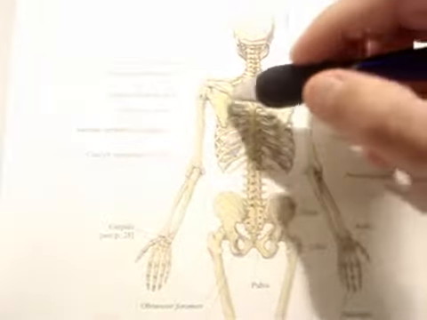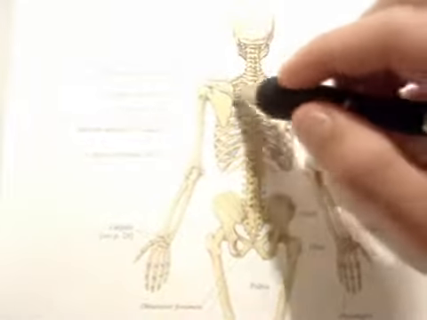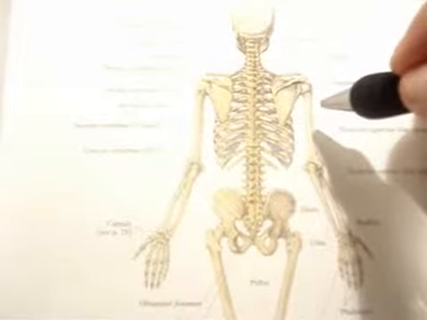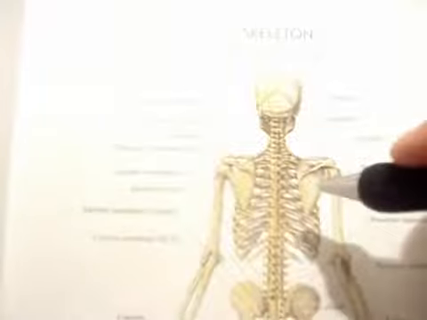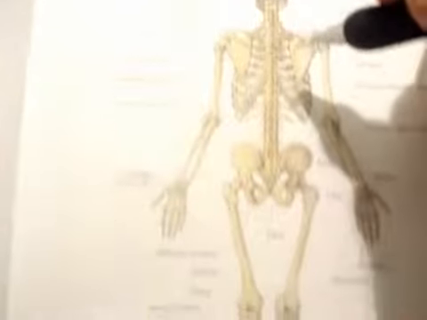And here are your scapulas. See these lines here? These are the scapular spines. You can feel those on yourself as well. And that's pretty much it. So this is the back of the skeleton.